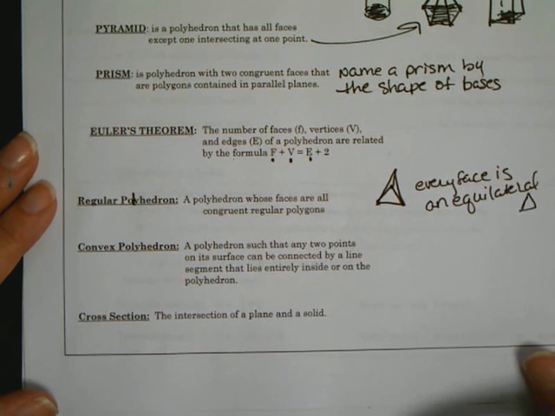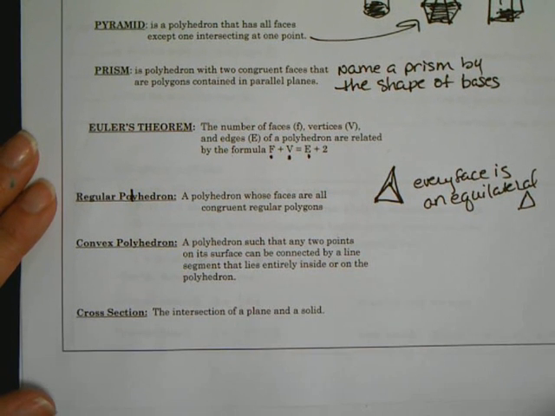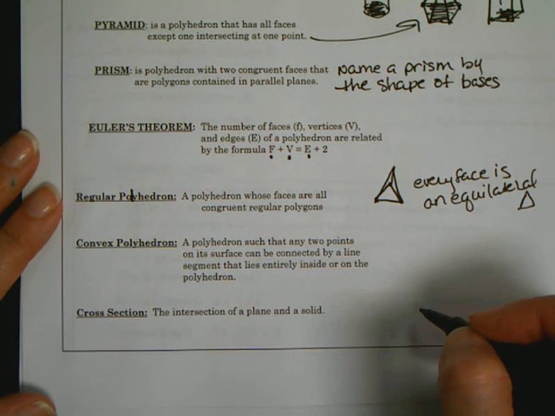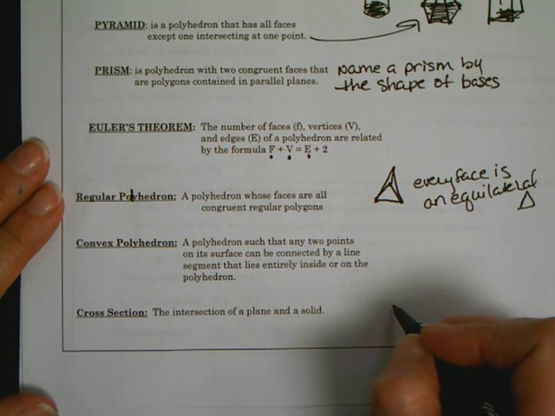The last one, a cross-section. I could see them having a star question over this where, let's see, let's do a triangular prism here.